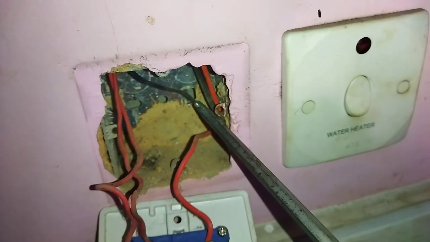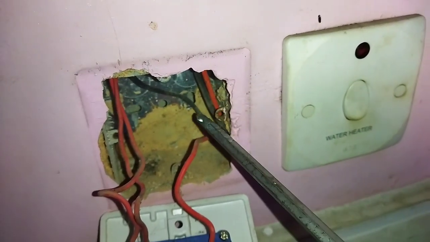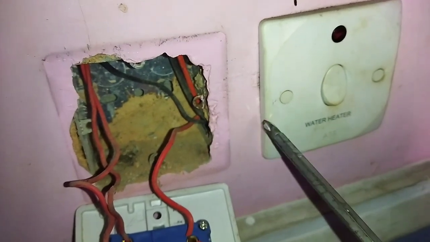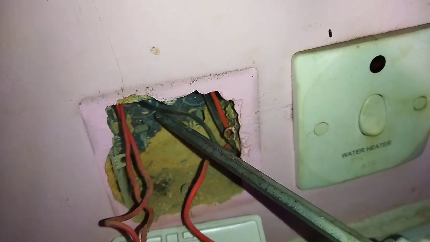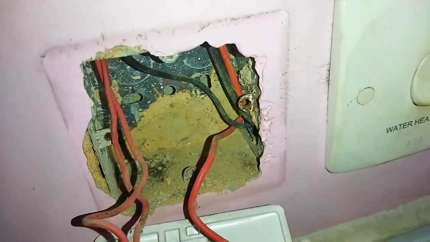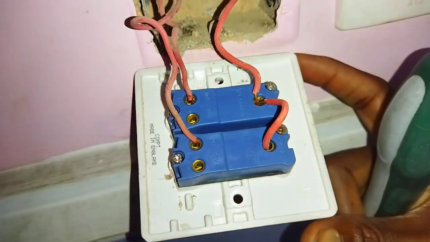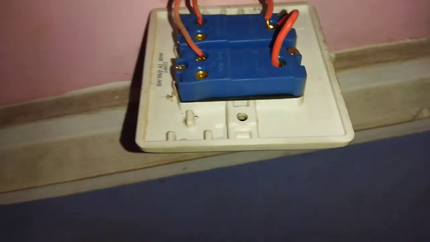Don't mind the blacks. The blacks are just traveling. This black picked from here, from this water heater switch, to supply somewhere else, maybe a lamp holder or a fan. So this is just a way of explaining what two gang means.